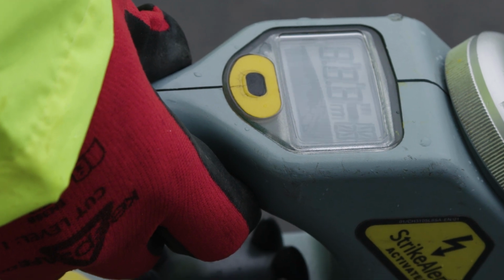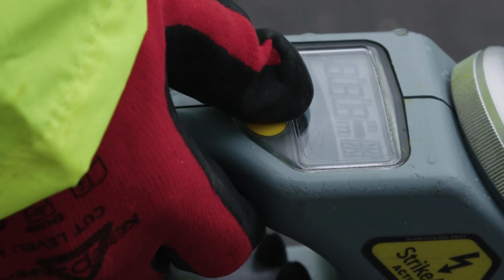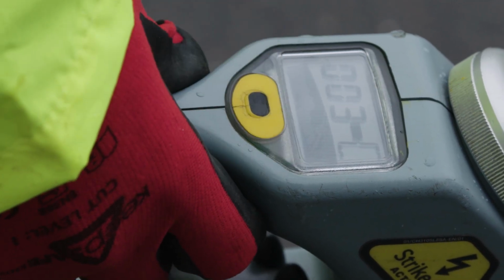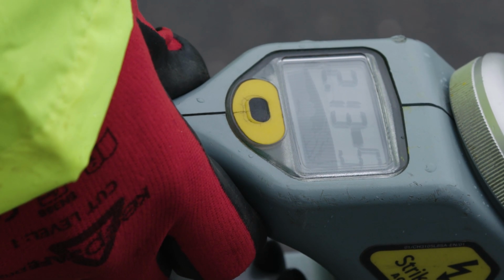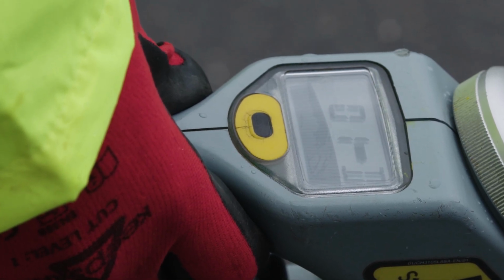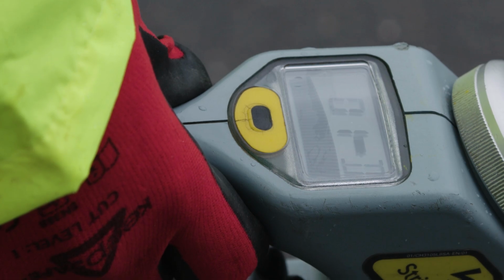The calibration date then needs to be checked by squeezing the trigger and pressing and holding the button on the top when the display turns on. The screen will display the configuration code, software version, followed by the calibration due date.